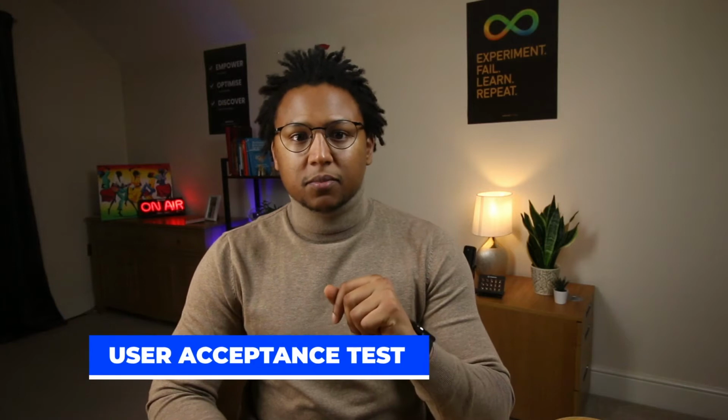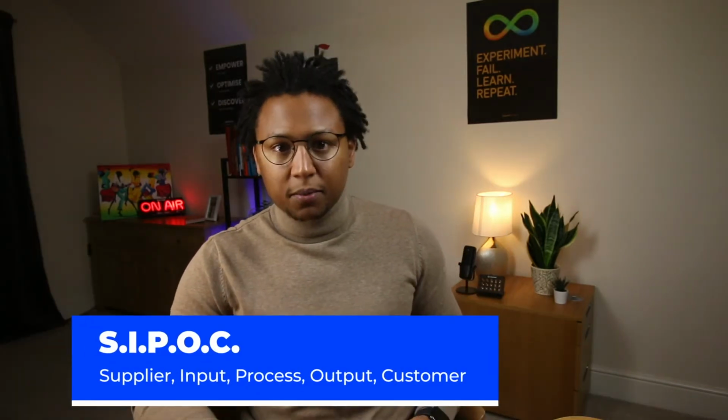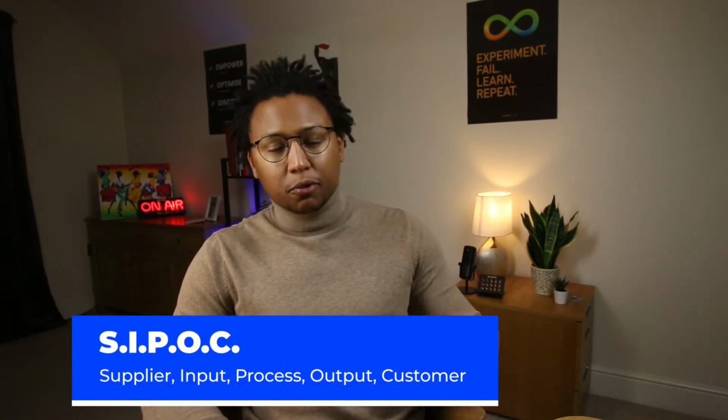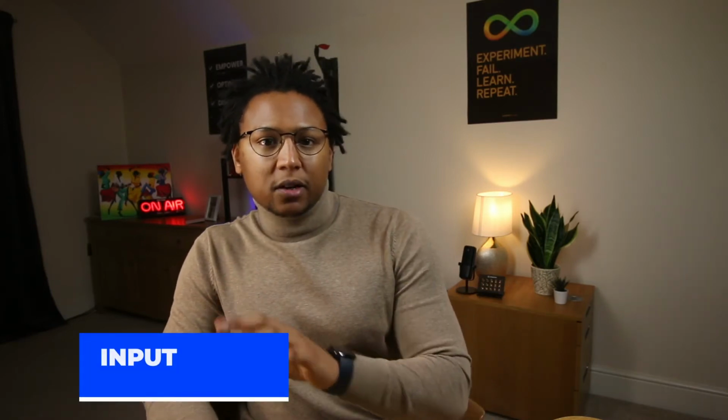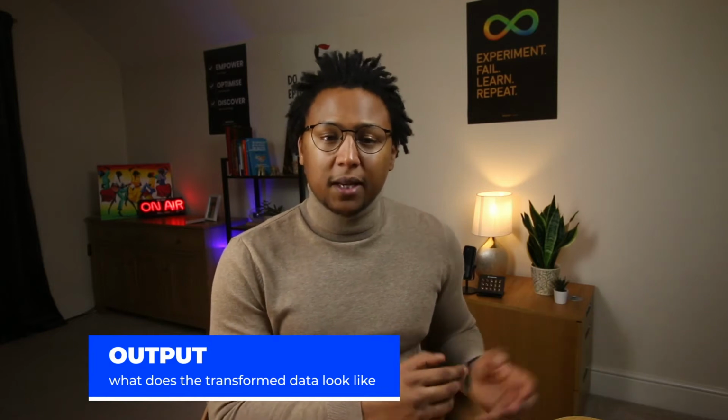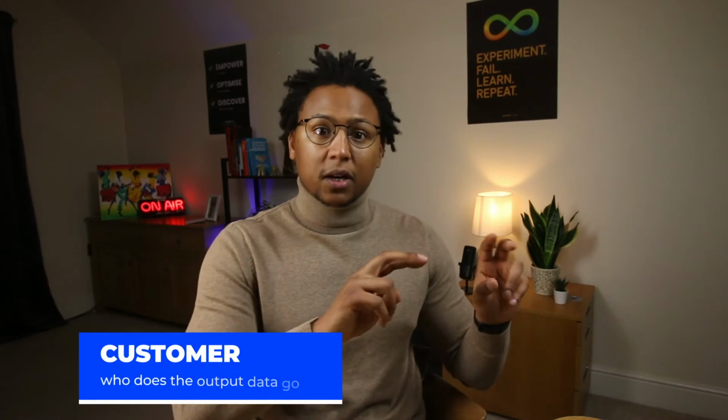So when you're doing user acceptance testing, it may be useful to use what's called the acronym SIPOC: Supplier, Input, Process, Output, Customer. Where should the information come from? What's the input format look like? What are the actual process steps? What's the output data look like? Maybe it's in the form of a PDF or an email. And then who is that information going to? The customer. You want to predetermine the expected result.